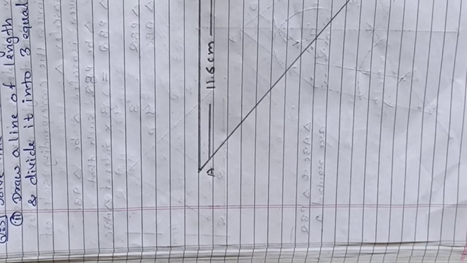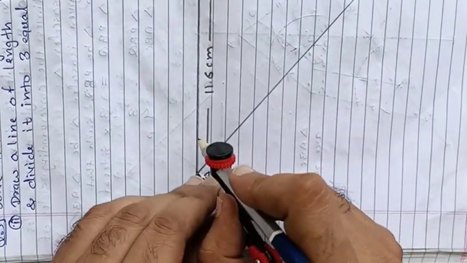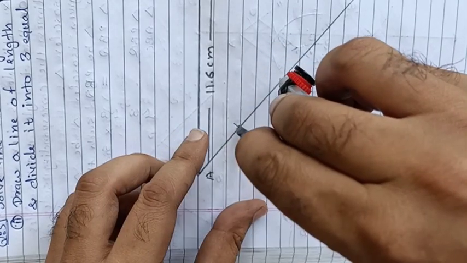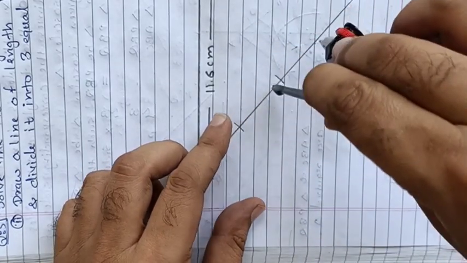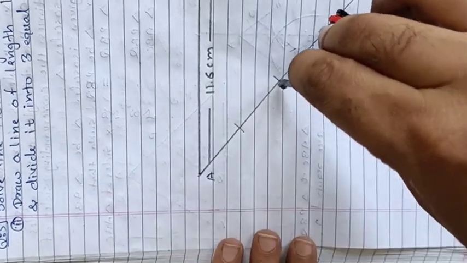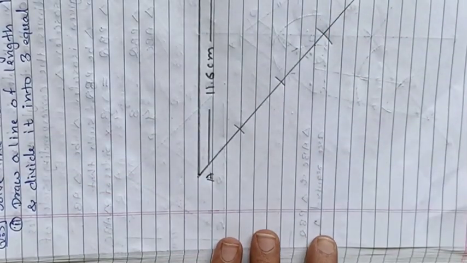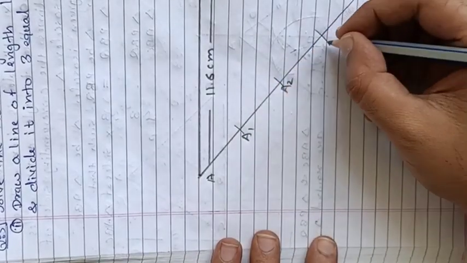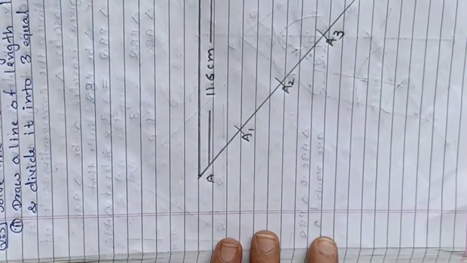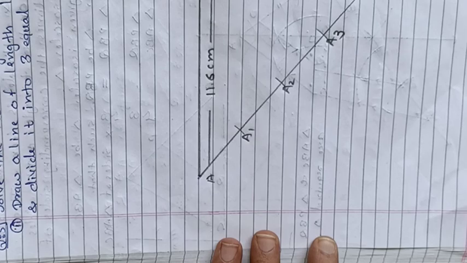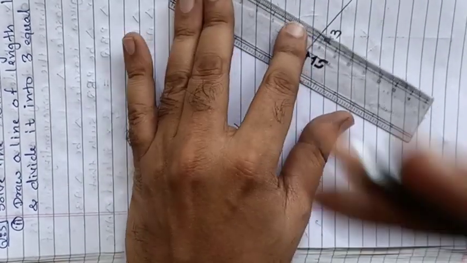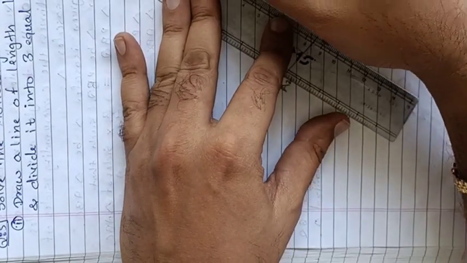Now take a compass from point A, take 3 arcs: 1, 2 and 3. Here A1, A2 and A3. Now we need to connect B with A3.